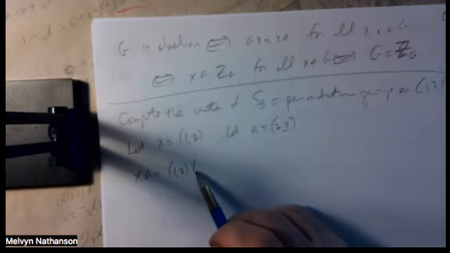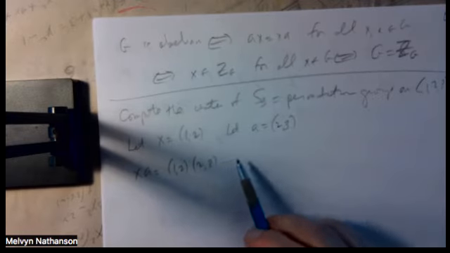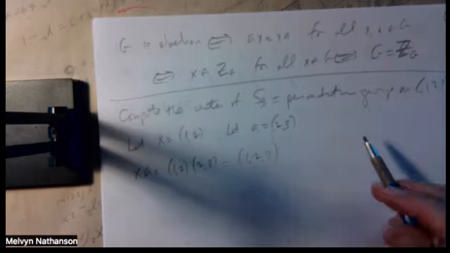And suppose I let A be equal to the transposition (2 3). Let's compute X times A. That's (1 2)(2 3), the product of these two transpositions. Let's see, this sends 1 to 2, 2 to 3, and 3 to 2 to 1. So XA is (1 2 3).